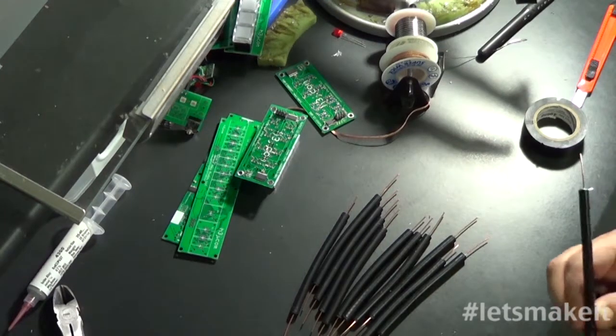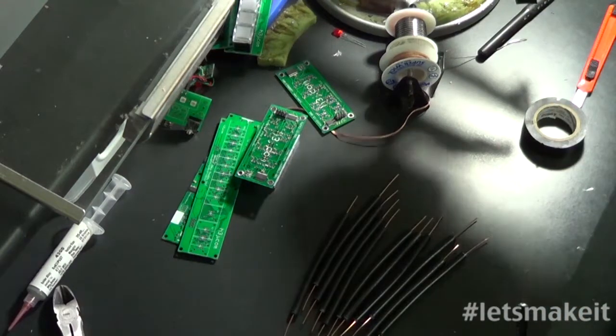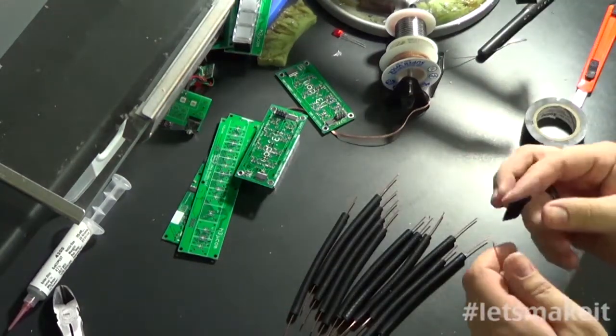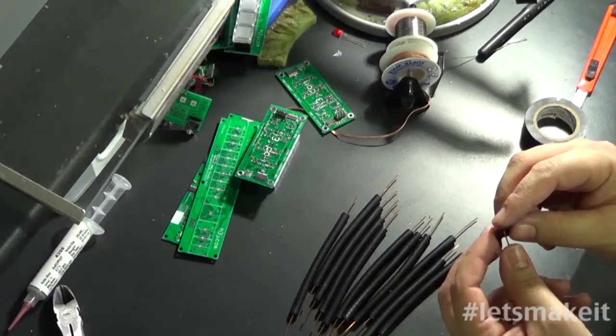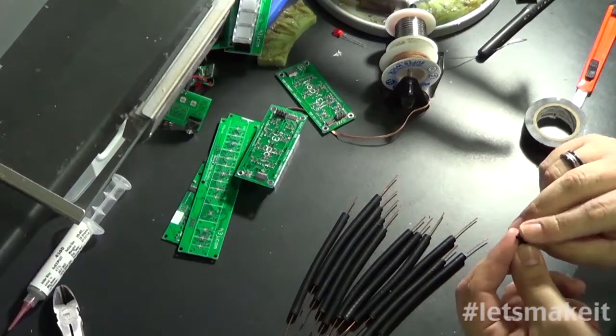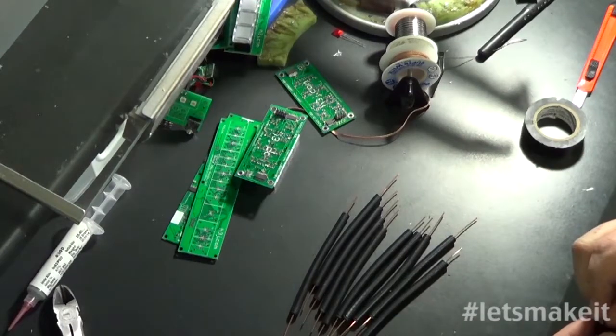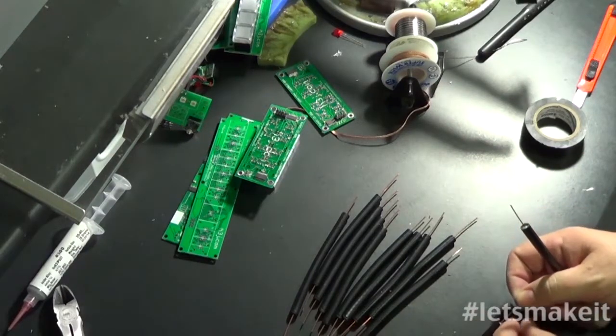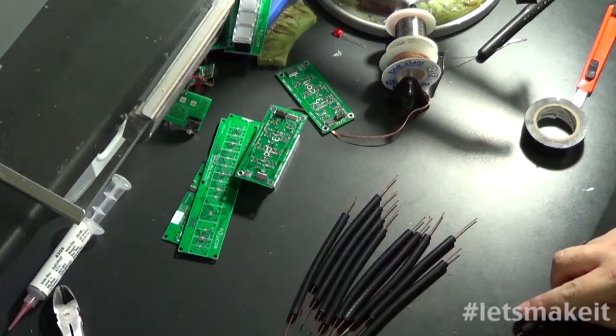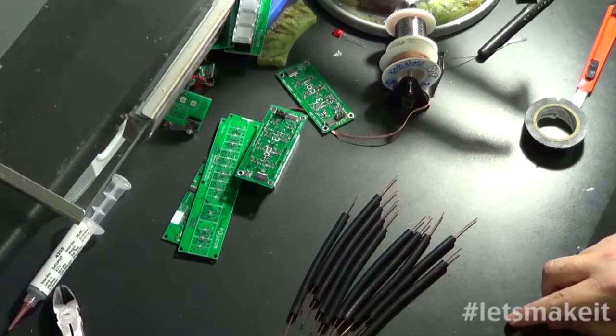So for the next one, we get electrical tape and we poke it through just like so. And then we take another one and we poke it through the same way. I'm having a hard time getting this one to poke through.